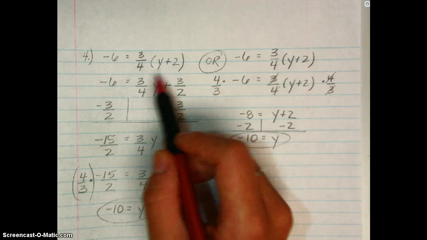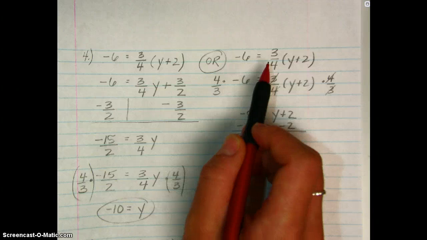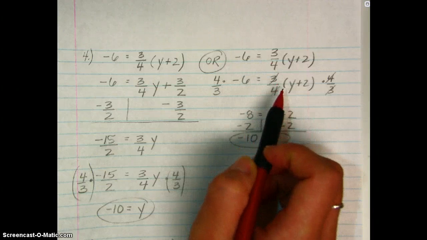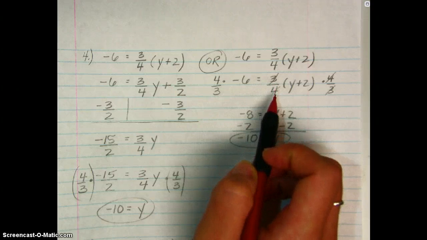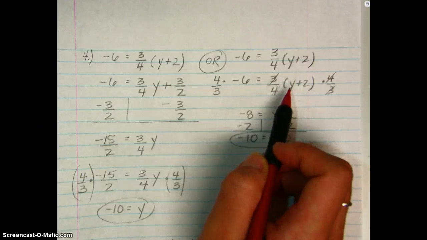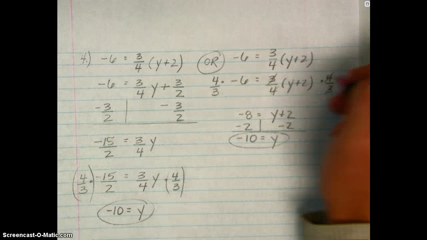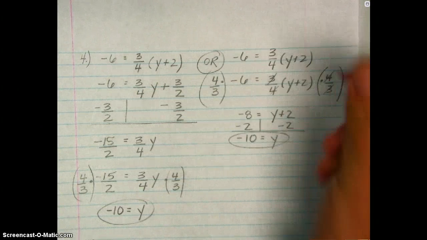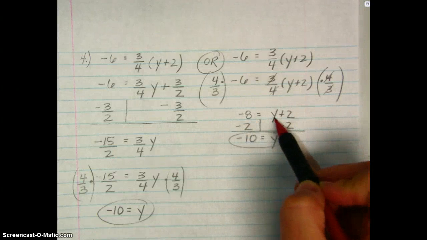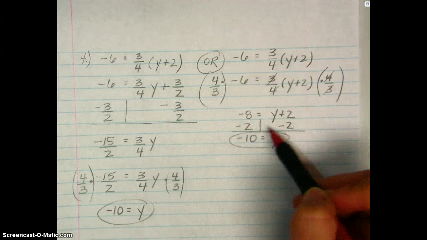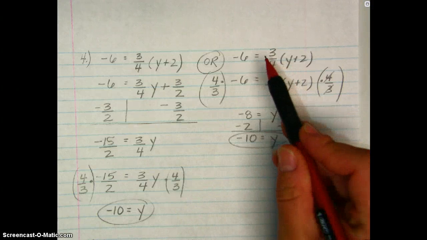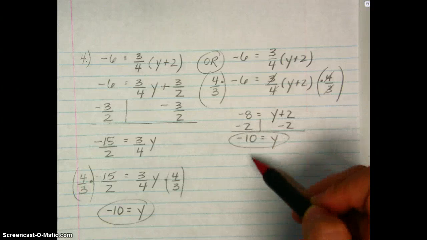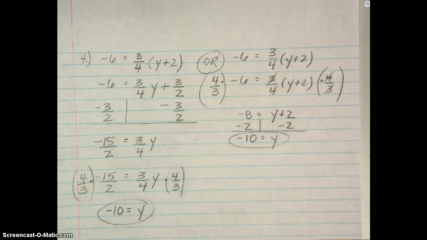So another way to do this problem is, rather than distributing through, kind of similar to the last one, I multiplied both sides by the reciprocal of the fraction that's in front of the set of parentheses. Rather than distributing this, I multiplied by 4/3 on both sides. So here, that gives me negative 8 equals y plus 2, and then I took away 2, and I get the same answer. You can see this side requires a little bit less work.